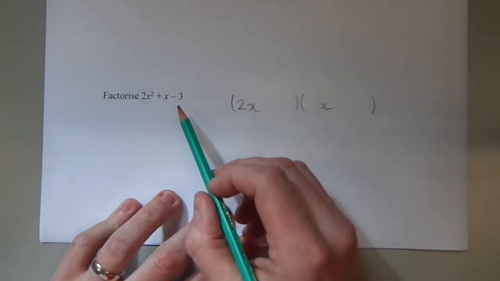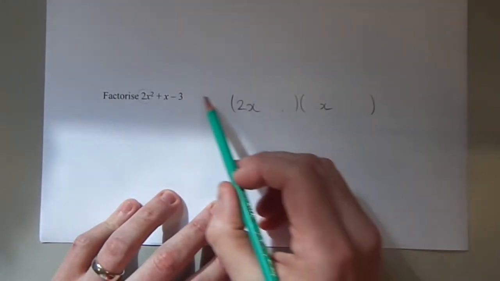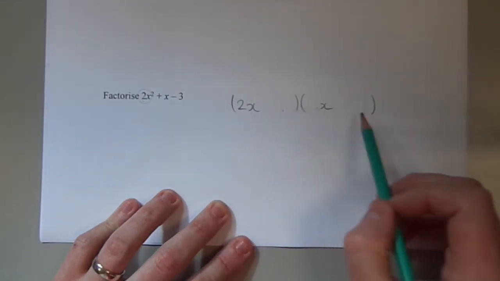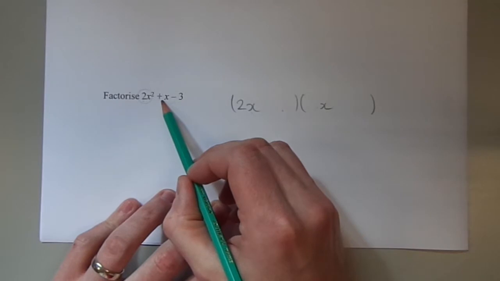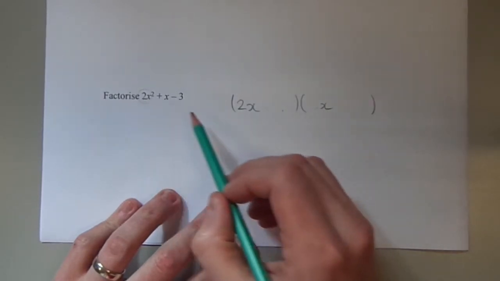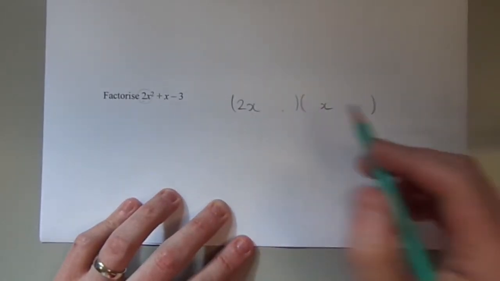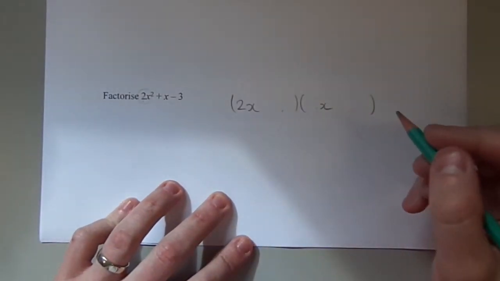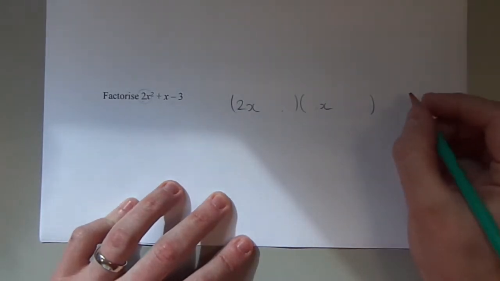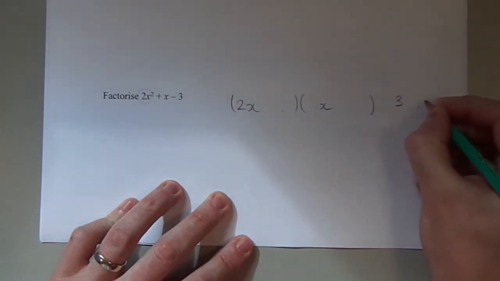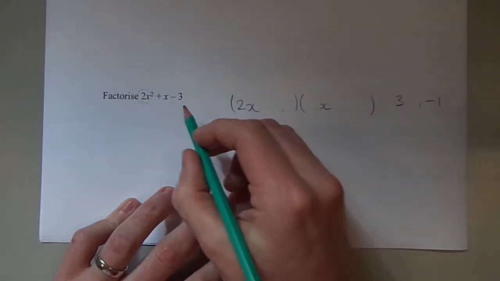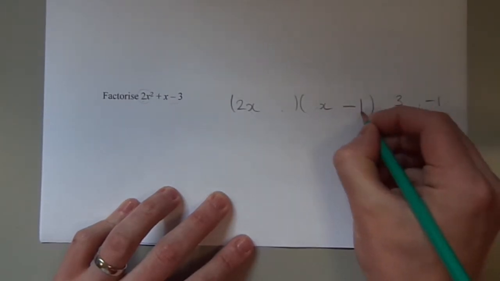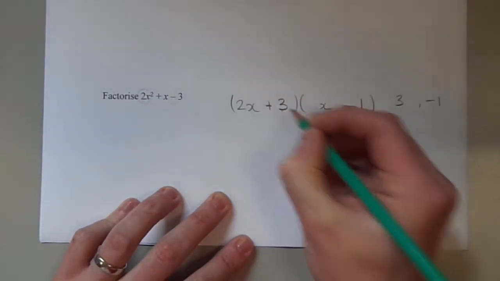Now the numbers that we need to go here and here have to multiply together to give minus 3, but it's not just a case of having to add them together to make positive 1. Because this means we're going to have 2 lots of one of those numbers when we expand out the bracket. Let me show you what I mean. The numbers that we're looking for are positive 3 and negative 1, because they multiply together to give minus 3. And we need to have the minus 1 over here and the positive 3 over here.